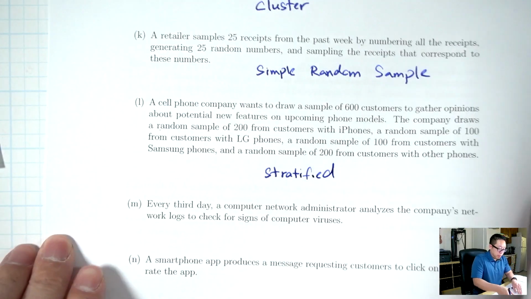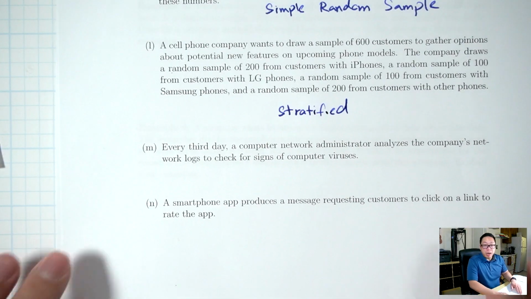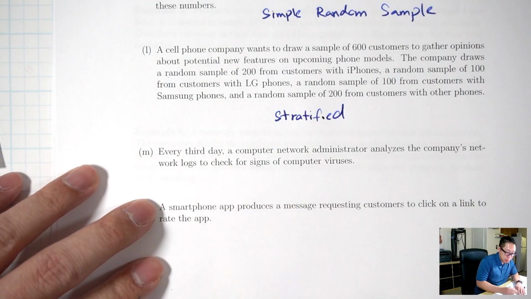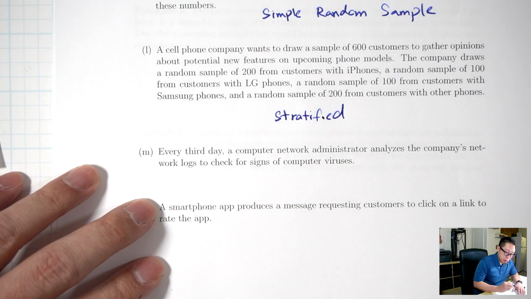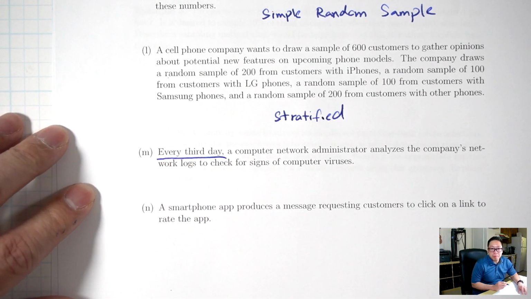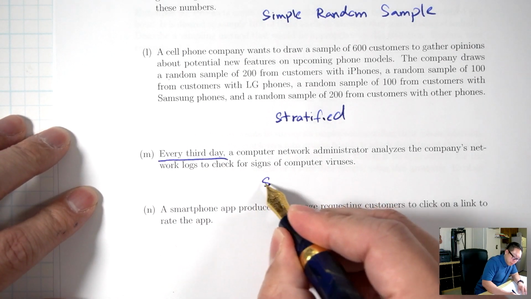M, every 3rd day. Okay, I don't really need to read the rest of it. Every 3rd day, a computer network administrator analyzes the computer's network log to check for signs of computer viruses. Every 3rd day. Systematic.